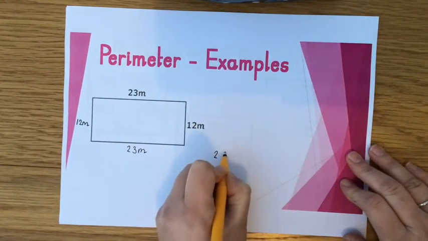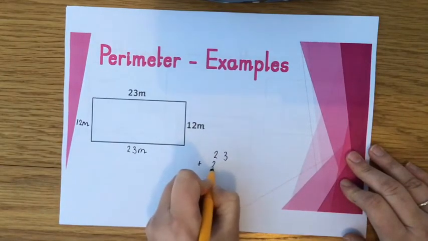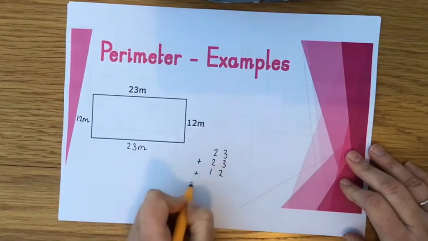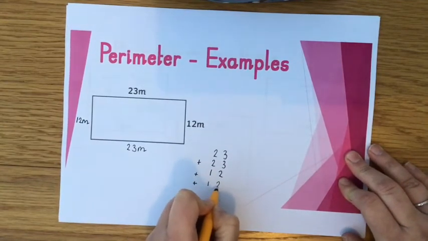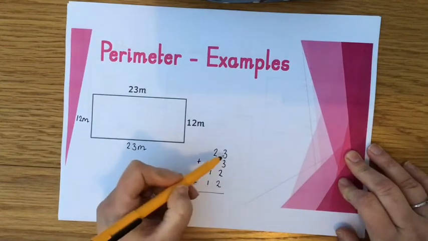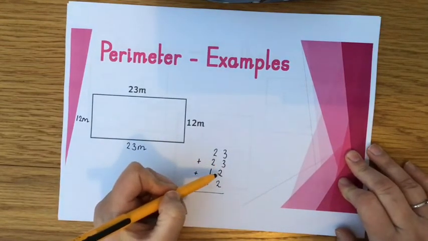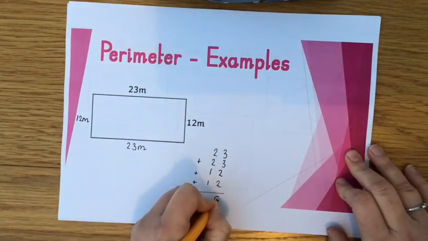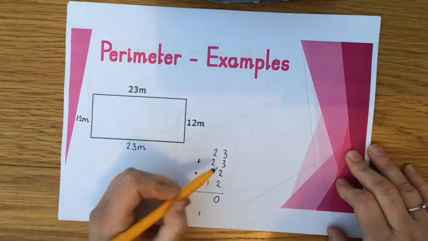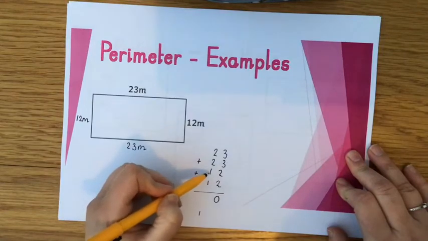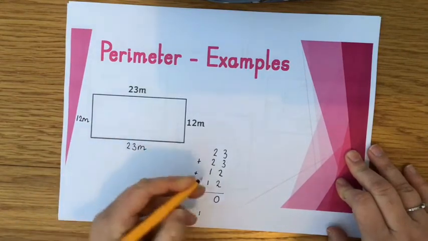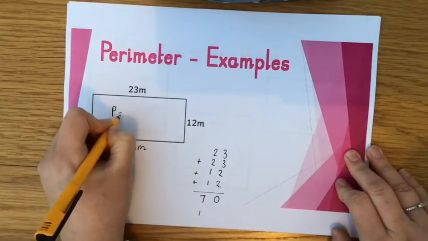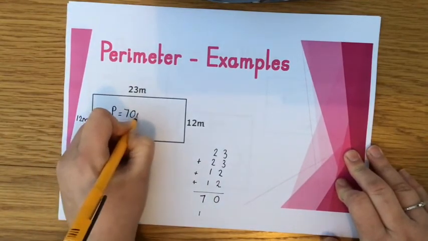So 23 plus 23 plus 12 plus another 12, okay. 3 plus 3 is 6, plus 2 is 8, plus another 2 is 10. I'll carry that 10 down there. And then 2 plus 2 is 4, plus another 2 is 6, plus 1 is 7. So the perimeter of this rectangle is 70 metres.